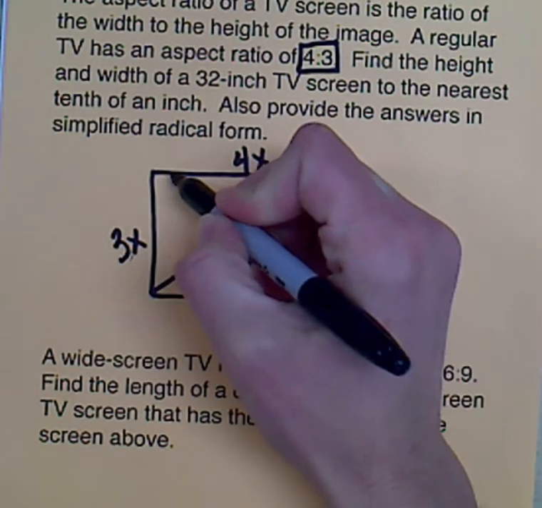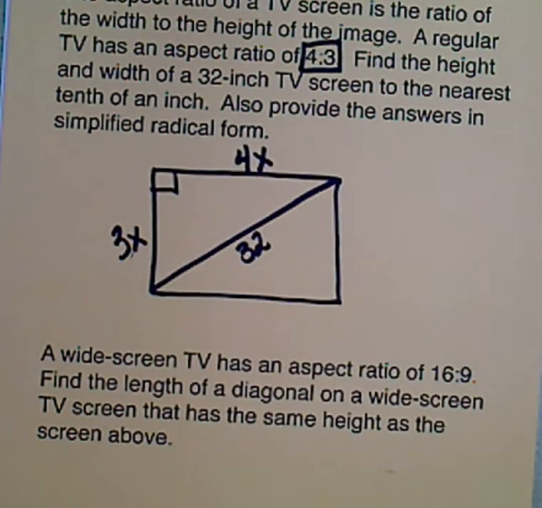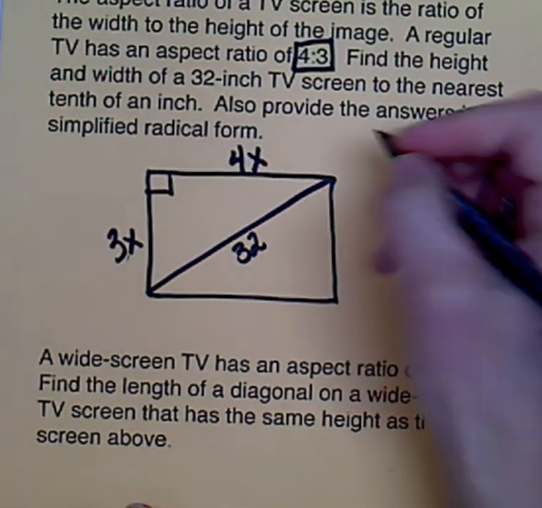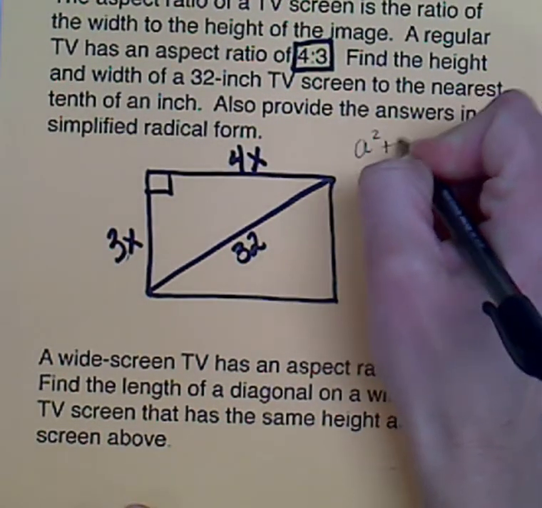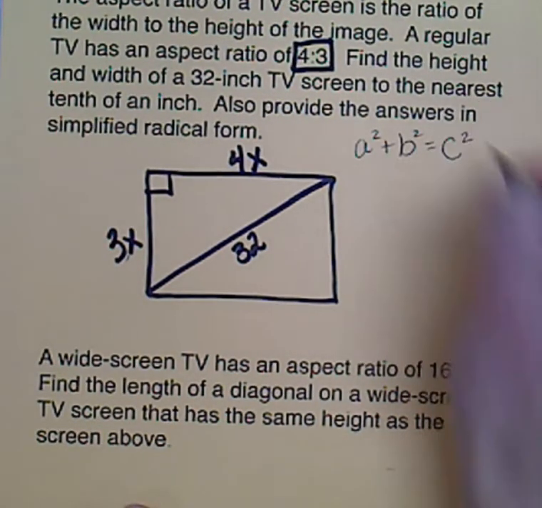So it is still a rectangle, so you will still perform the Pythagorean theorem. So a squared plus b squared equals c squared.